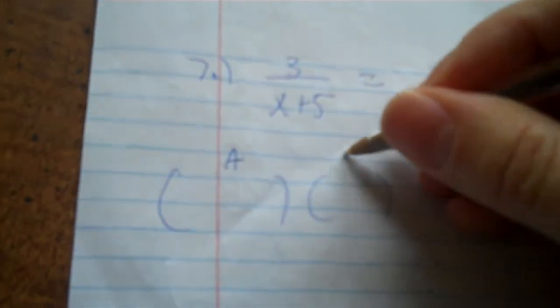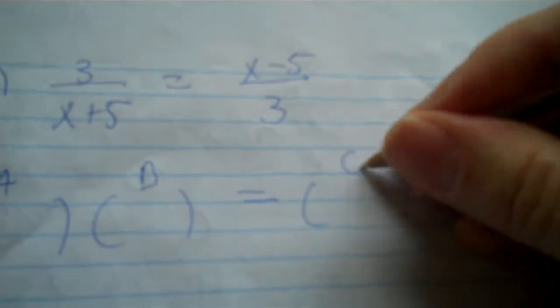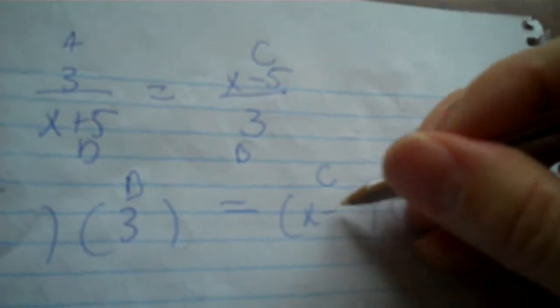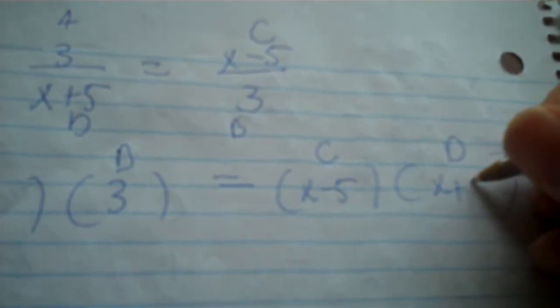Okay, then number 7. We have 3 over x plus 5 equals x minus 5 over 3. So we're going to take A times B, and we know that that's equal to C times D. So A, B, C, D. So A is 3, B is 3, C is x minus 5, and D is x plus 5.